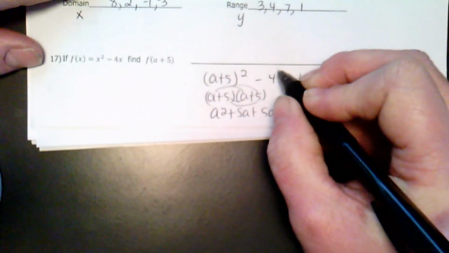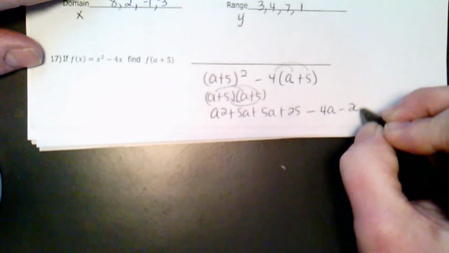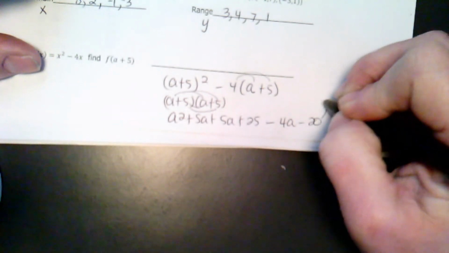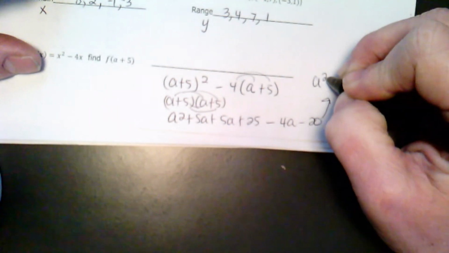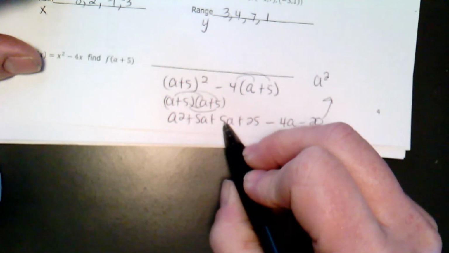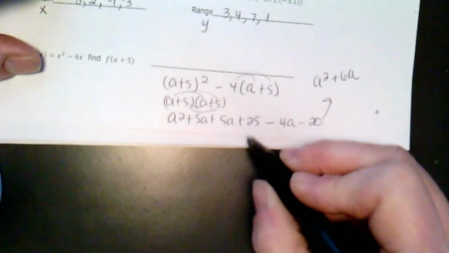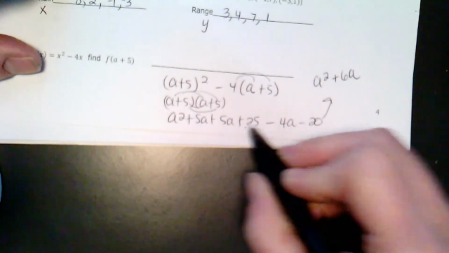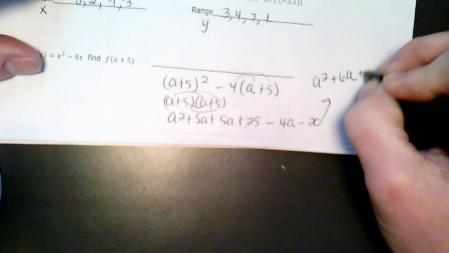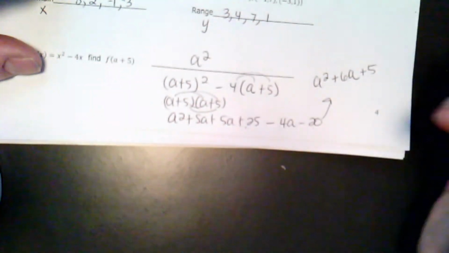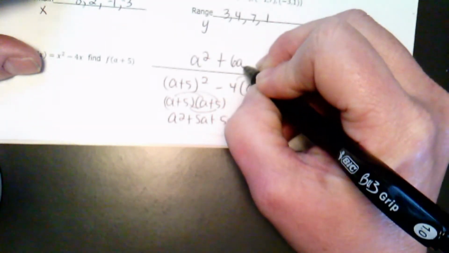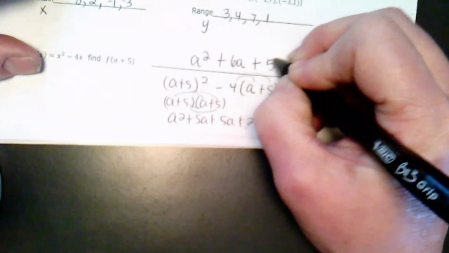And then I'll distribute my negative 4. And then we can combine our like terms. So we have 5a, that's 10a, 10 take away 4, that's positive 6. I have a positive 25, and take away 20, so that's a positive 5. So our answer is a squared plus 6a plus 5.